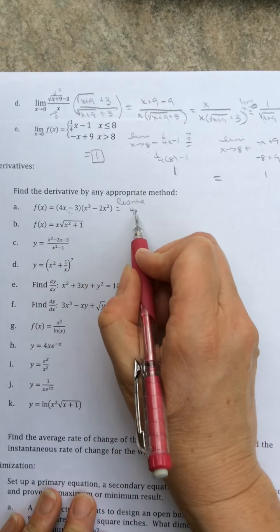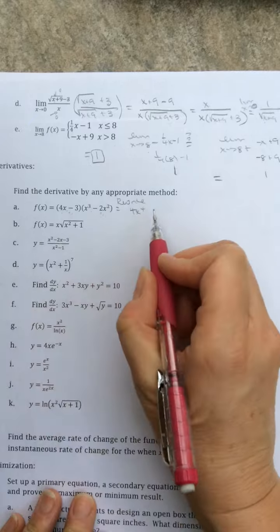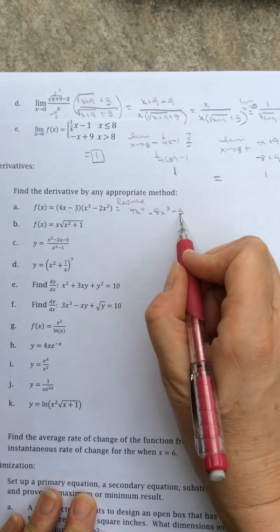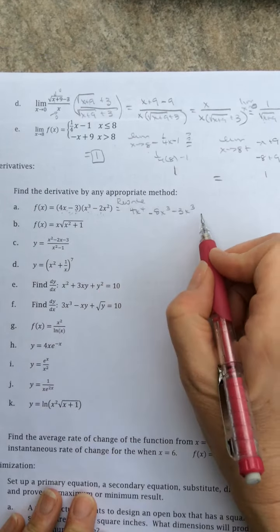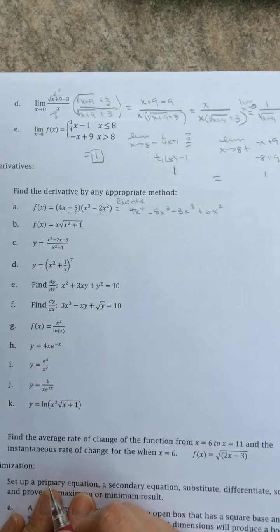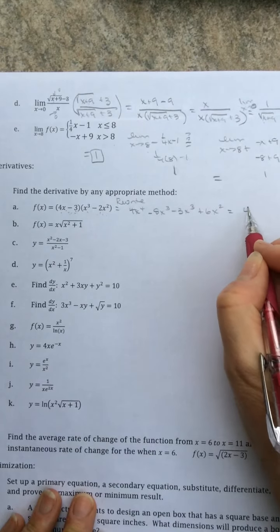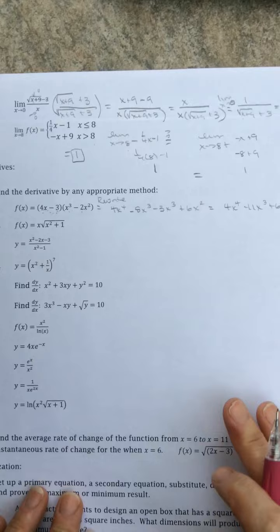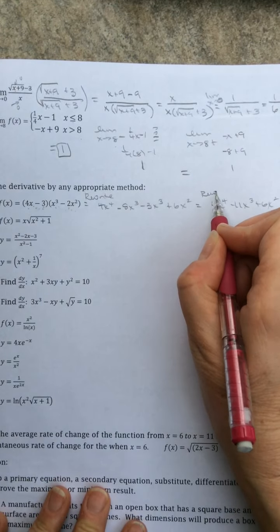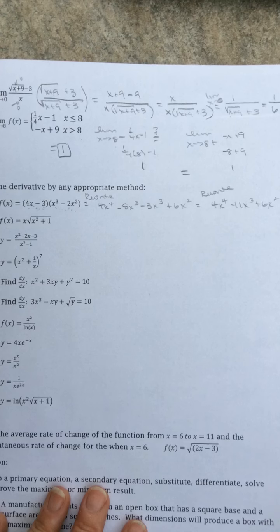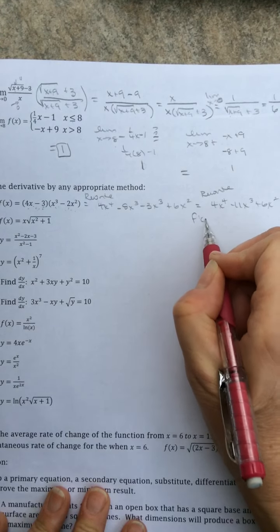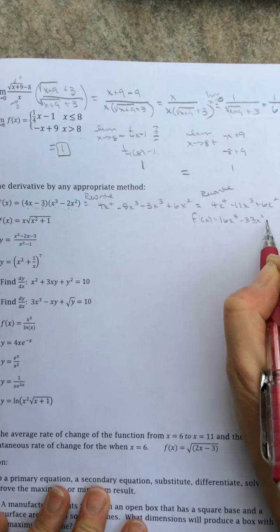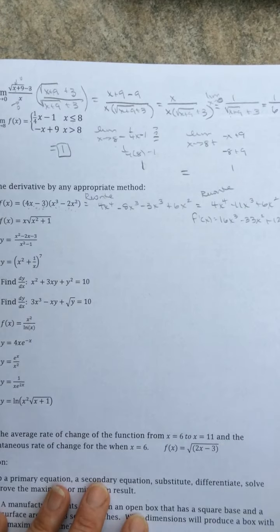4x times x cubed, 4x times -2x squared, -3 times x cubed, -3 times 2x squared. And we can combine the x cubed terms into a -11. So once this is all rewritten, then we can take the derivative just using the simple power rule. And that will lead us to 16x cubed minus 33x squared plus 12x. And that is our derivative.